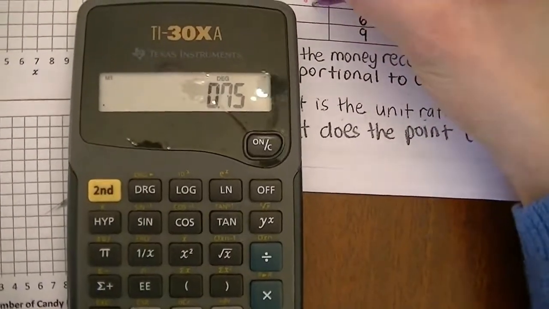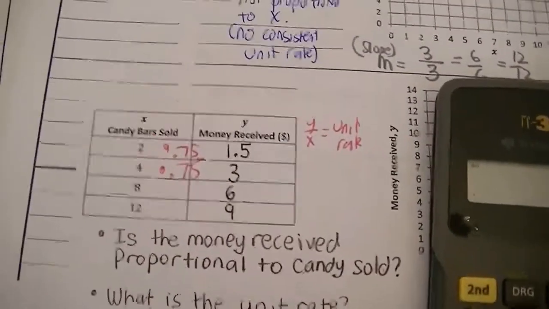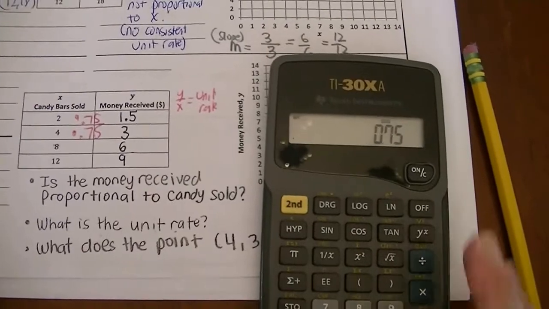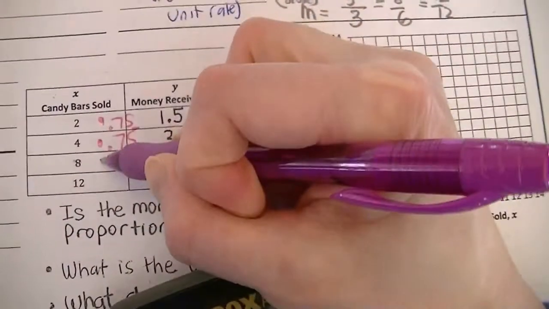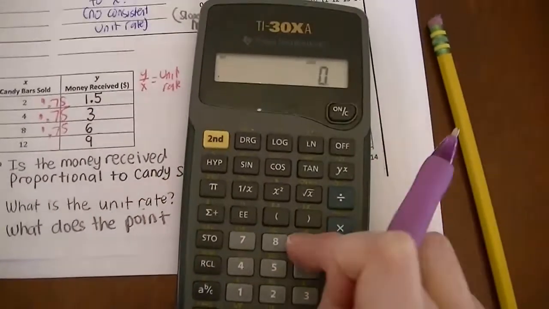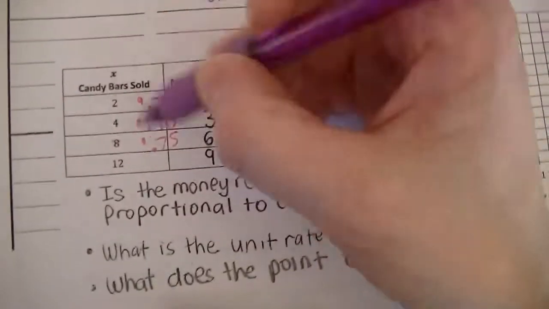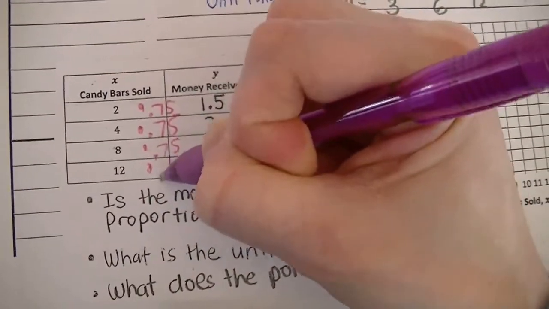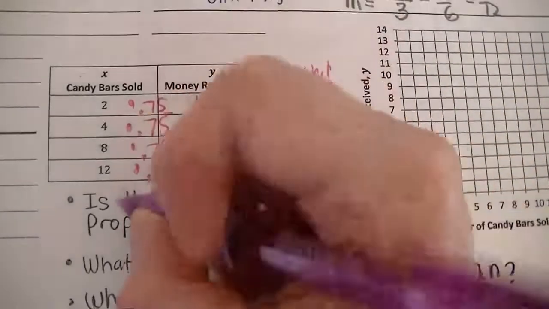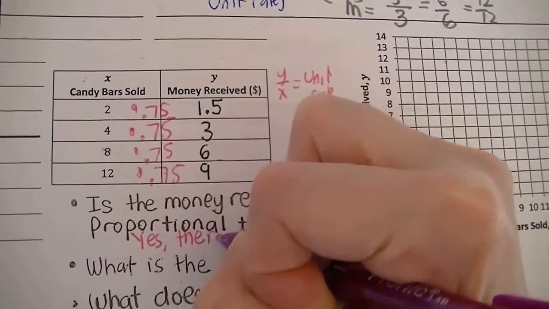So far so good for proportionality, but you want to check them all just in case there's an oddball. 6 divided by 8, same thing. 9/12 simplifies down to 3/4. 3 divided by 4 is 75 hundredths. So yeah, this is a proportional table. Is the money received proportional to candy sold? Yes. There's a constant proportionality.